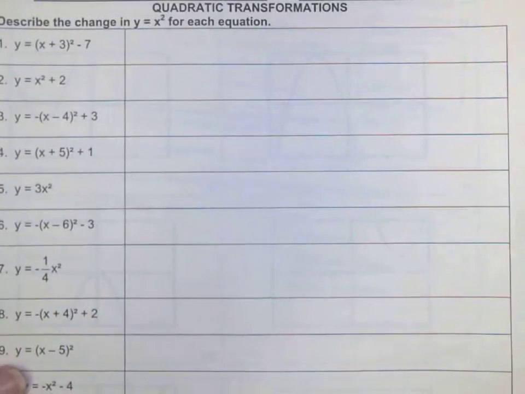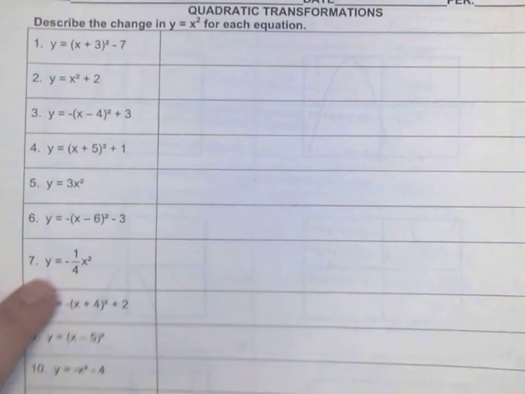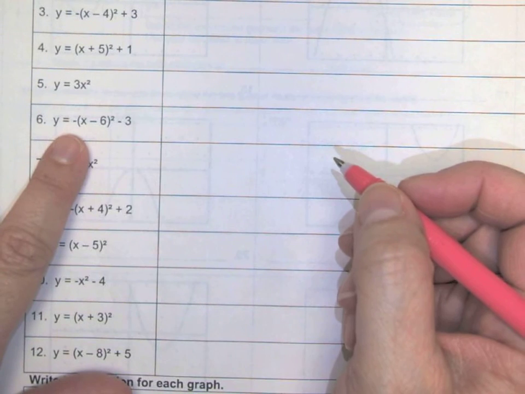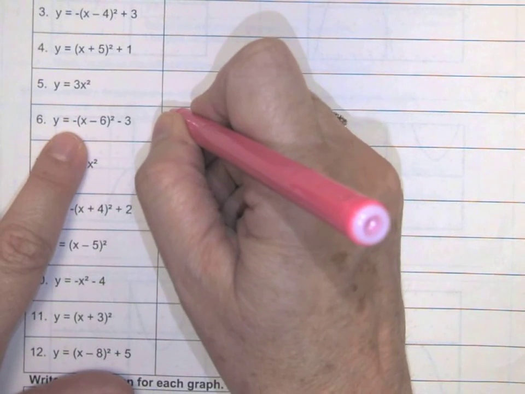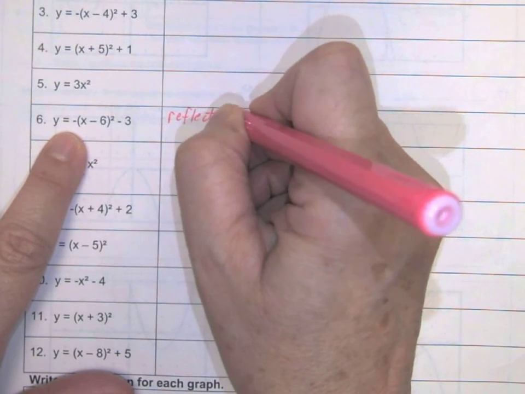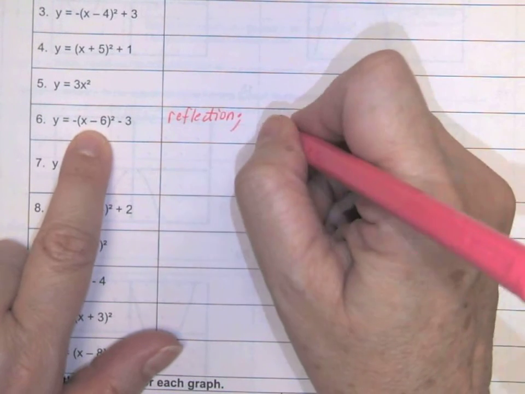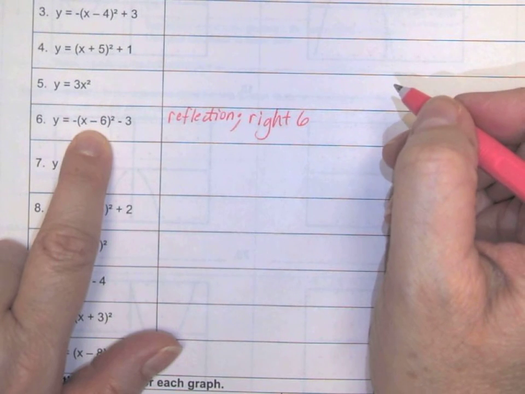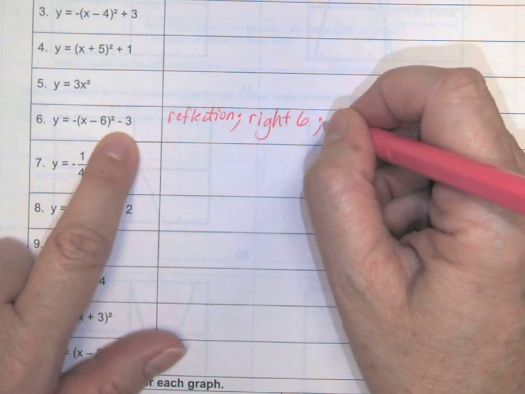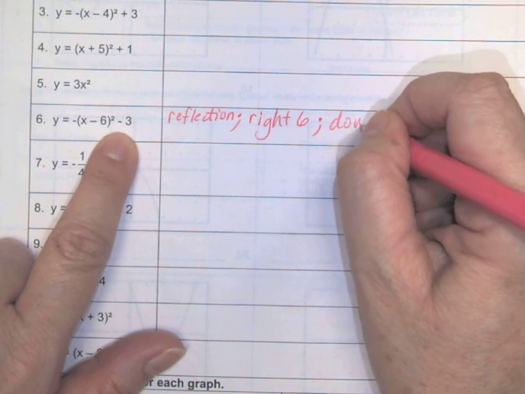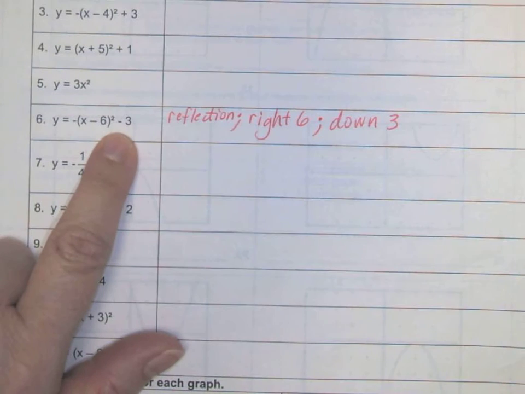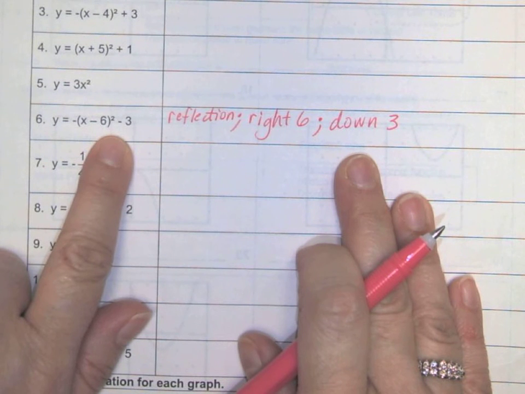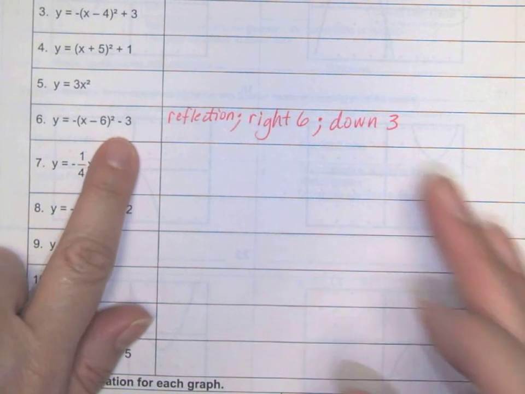Therefore, if you had this, let's pick number 6: write all the ways it changes from the parent function. Well, this negative tells me it's a reflection. It goes upside down. This minus 6 in the parentheses tells me that it goes to the right 6. Remember, you would think left, but it's the opposite. And then this minus tells me it goes down 3. So that's how I would answer that question on the transformations this equation made from the parent function. So we could get a good sketch of it just from the equation.